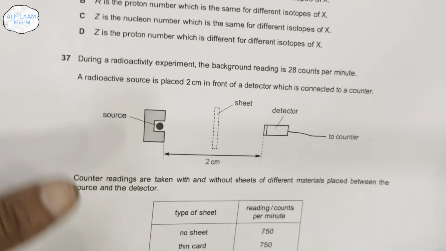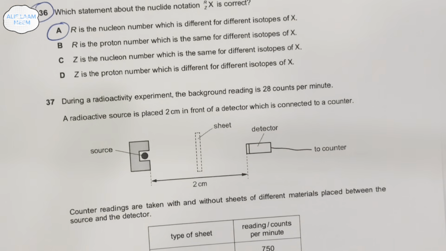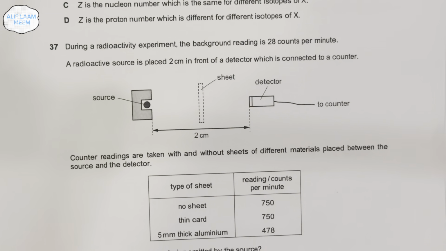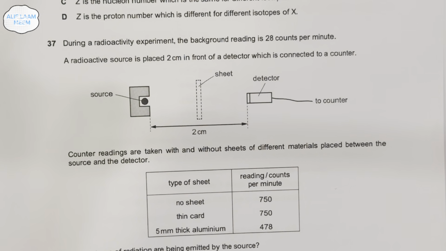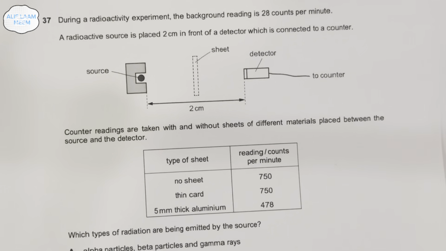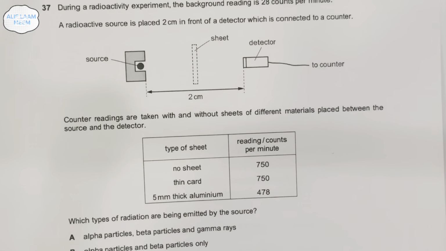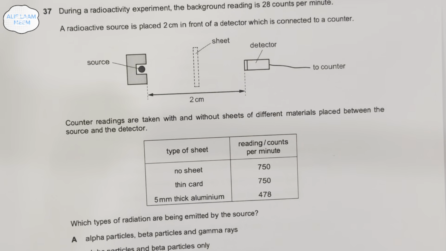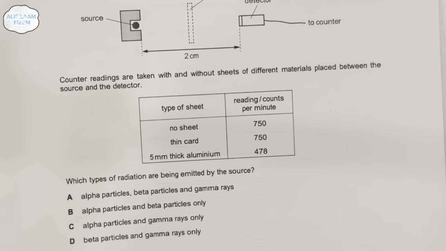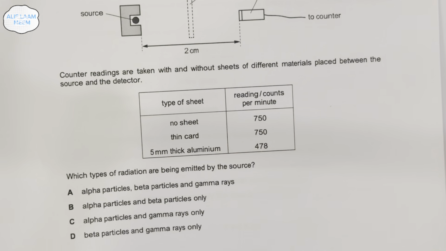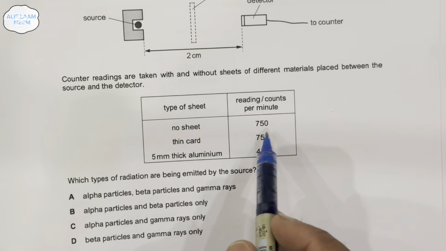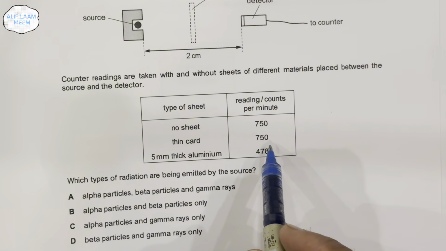Okay, moving to question number 37. During a radioactivity experiment, the background reading is 28 counts per minute. A radioactive source is placed 2 centimeters from the detector, which is connected to a counter. Counter readings are taken without and with sheets of different material placed between the source and the detector. If there is no sheet, then it is 750. If it is a thin sheet, it is still 750.